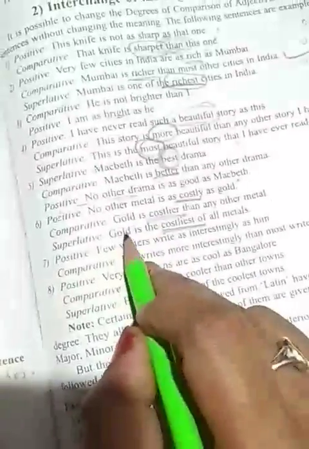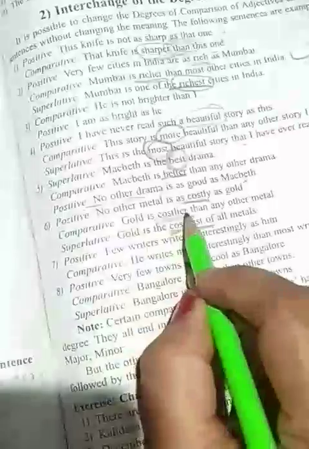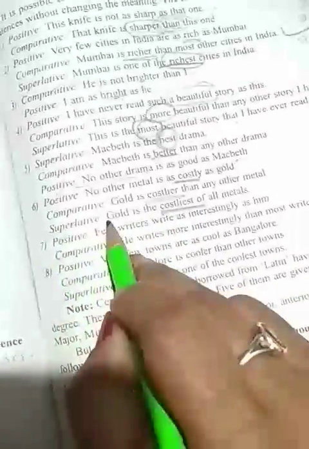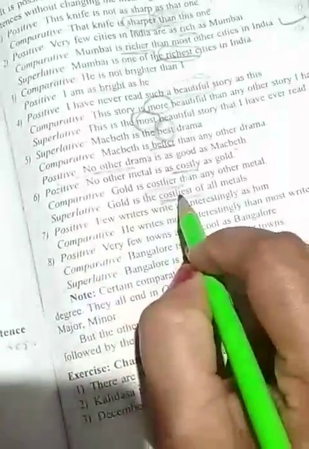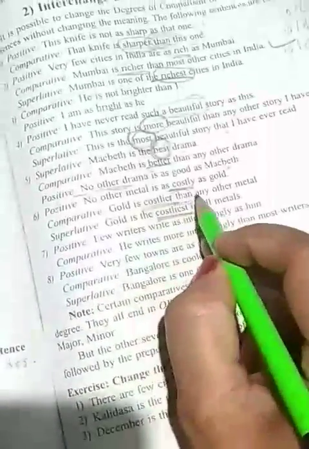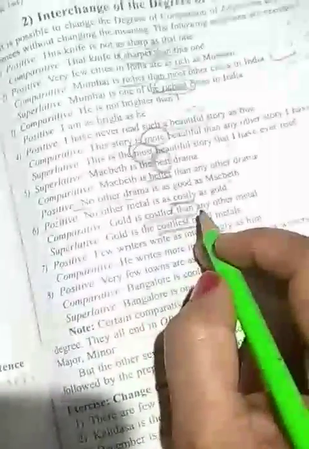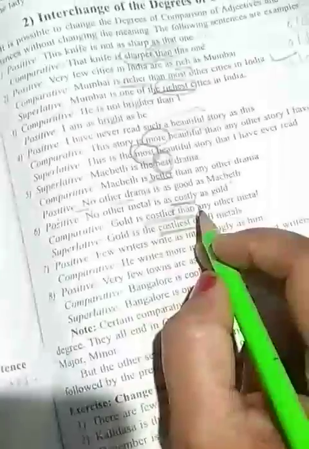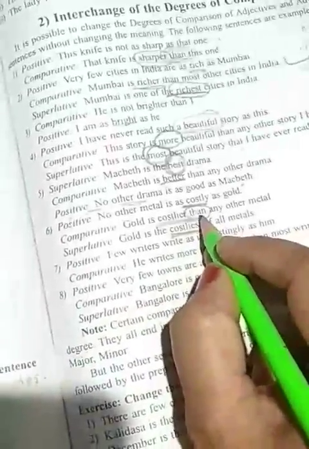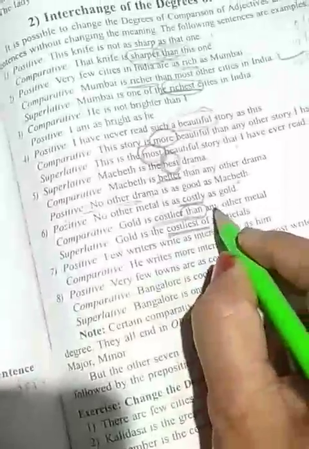So positive is costly, comparative is costlier, and superlative is costliest. When you're making a sentence comparative, you have to add "than". Don't forget this. For superlative, you have to add "of all".